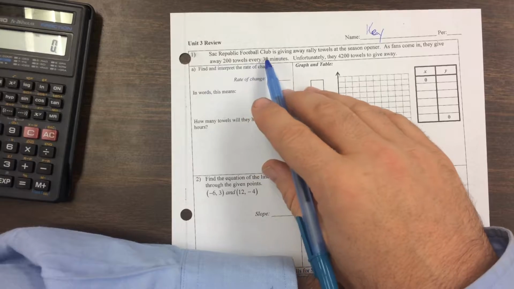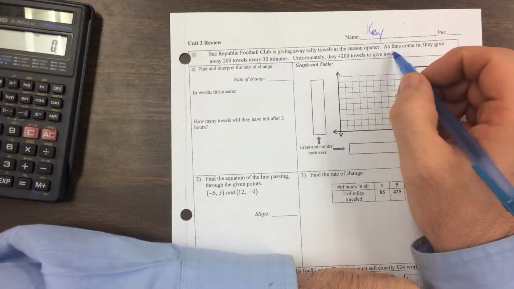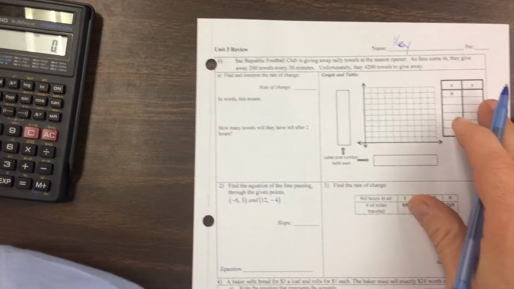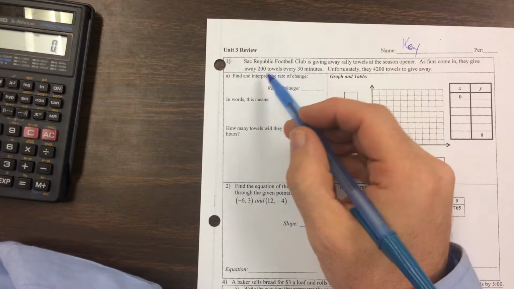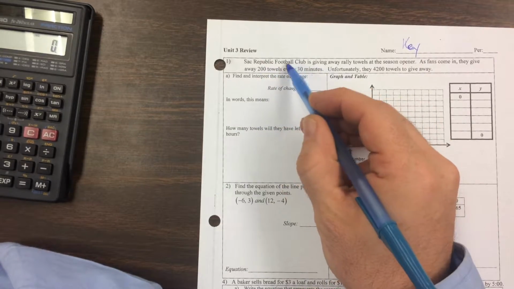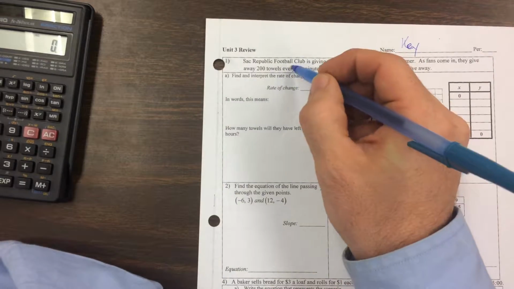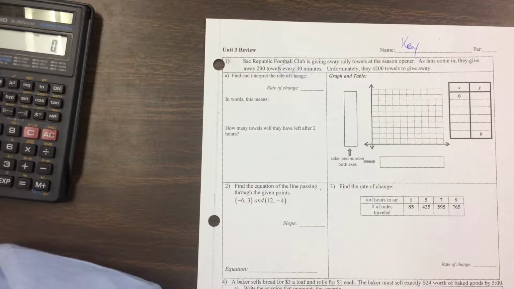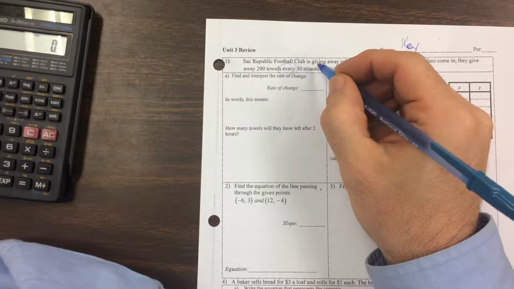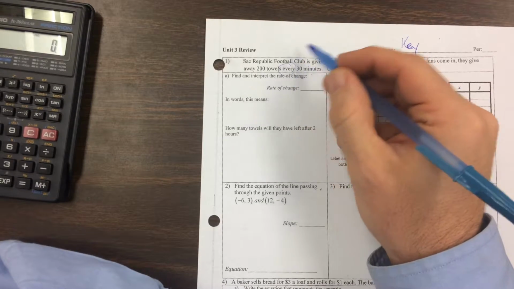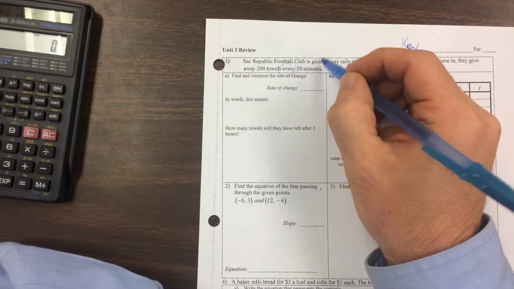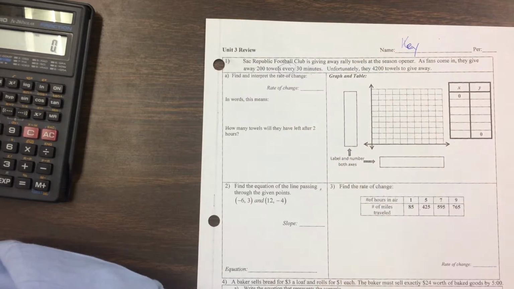Sac Republic Football Club is giving away rally towels at the season opener. As fans come in, they give away 200 towels every 30 minutes. Okay, so here you've got two different things, towels and minutes, and they're related through using a word that conveys a rate of change. This is 200 towels every 30 minutes, so we're saying that this happens over and over again. Not just after one 30-minute period, but after every 30-minute period, there's another 200 towels.